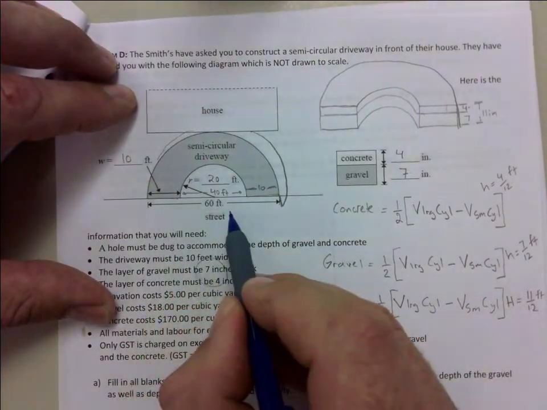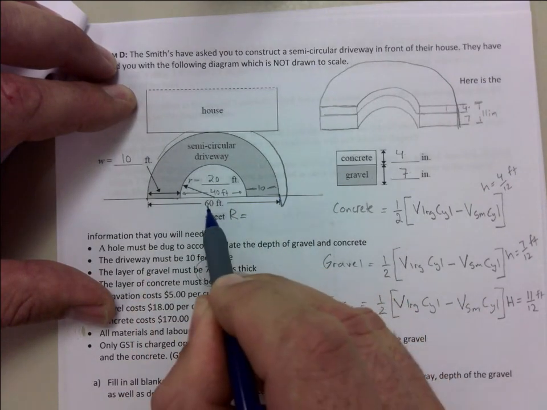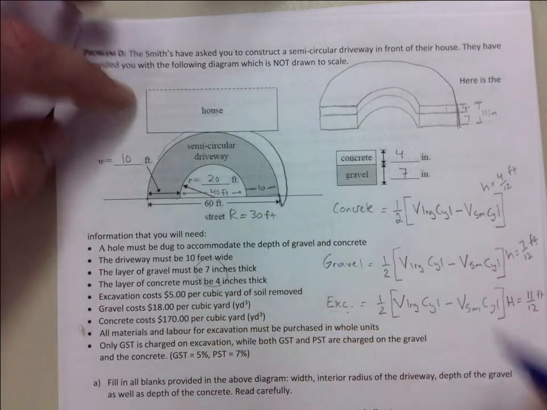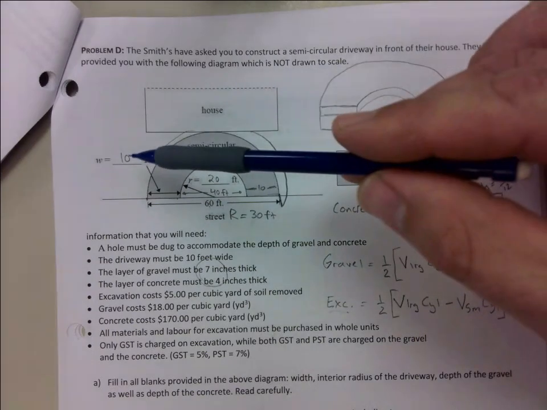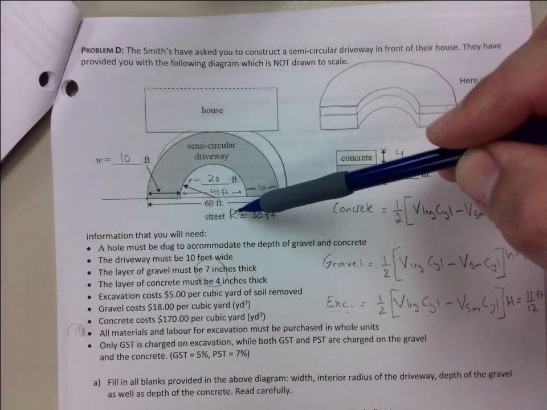What is the capital R for the large cylinder? It goes from end to end. Half of 60, so that's 30 feet. I tend to do capital and lowercase to differentiate between the two. I think now we've got it figured out. We've got the width, we've got the small radius, the large radius.